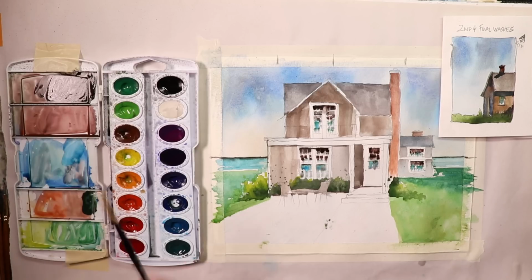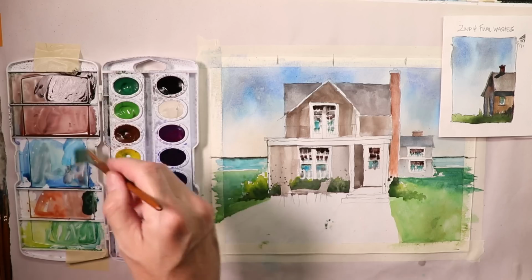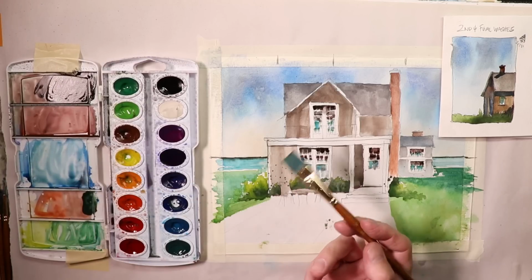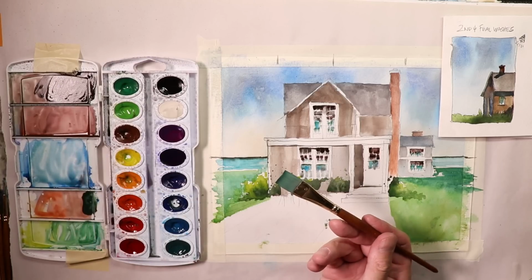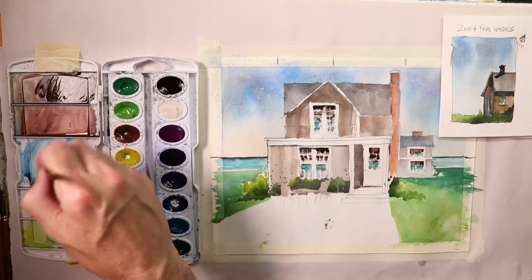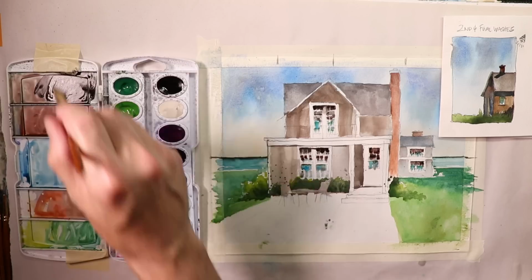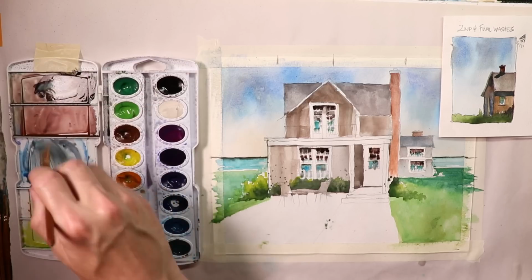Now, let's try to get some stonework on the... I'm going to use my larger brush again. And a little bit of... We're going to make it like a grayish blue.